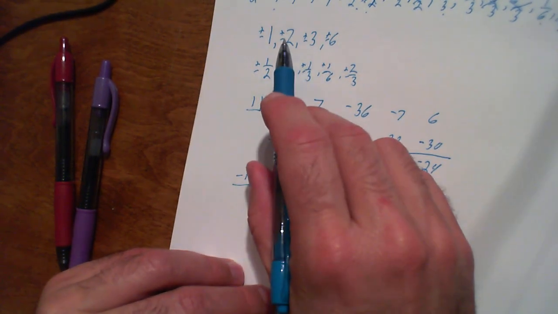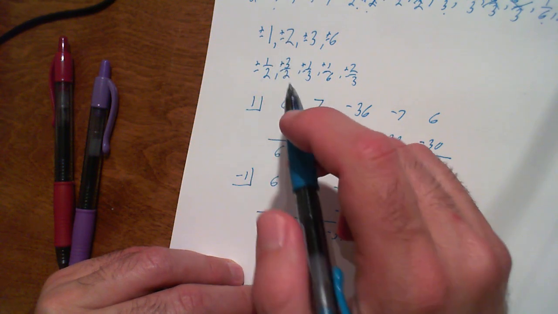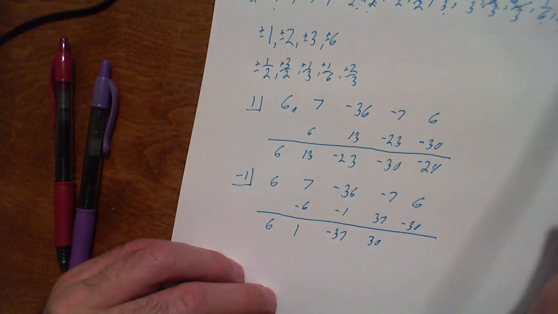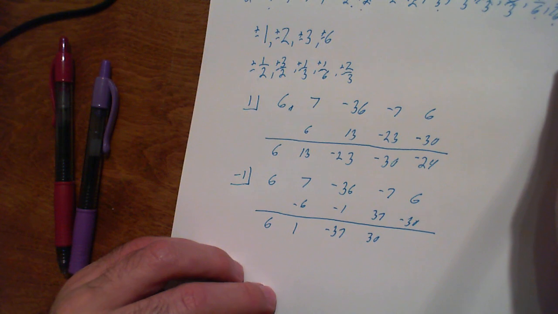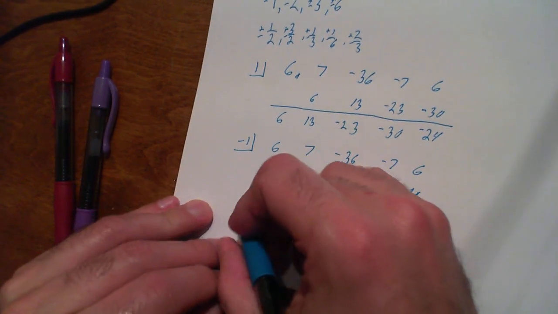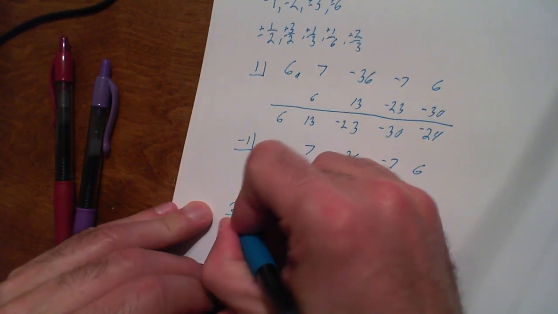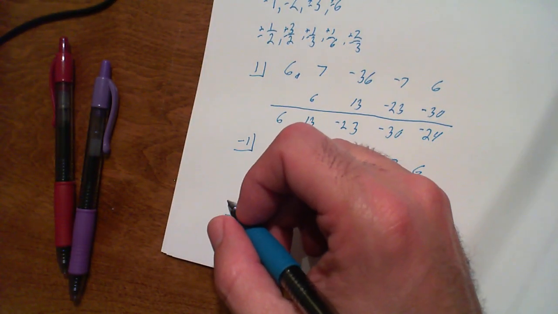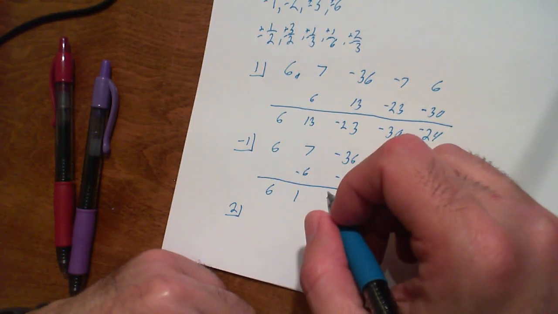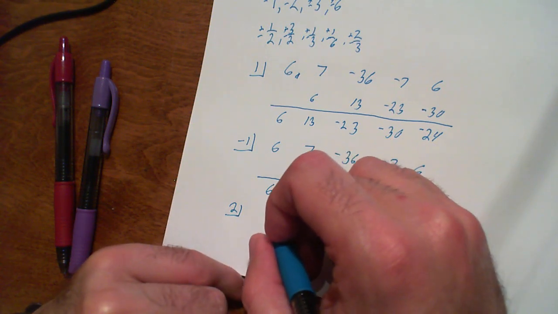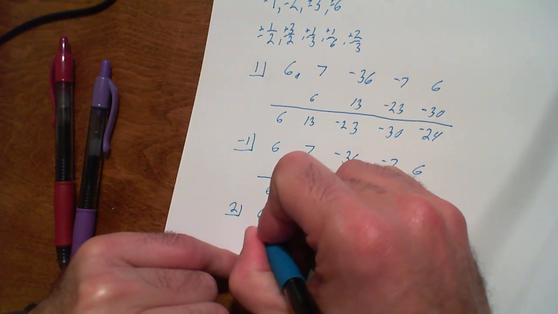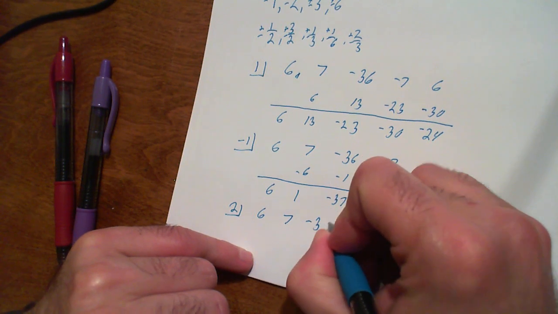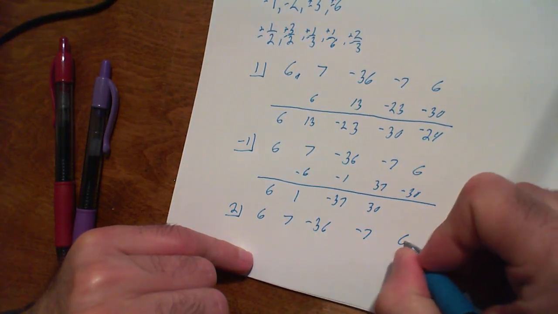So what did you try? 2. Next, let's try positive 2. As you see, we're running out of room here. So I'm trying positive 2. Just keep going, guys. You got to keep on going. Okay. Let's try positive 2. 6, 7, negative 36, negative 7, and 6.